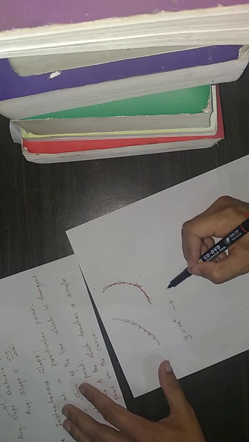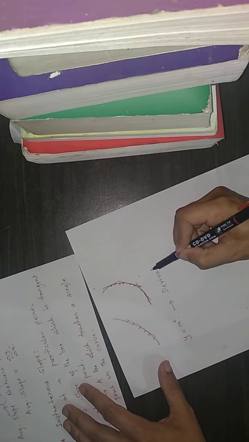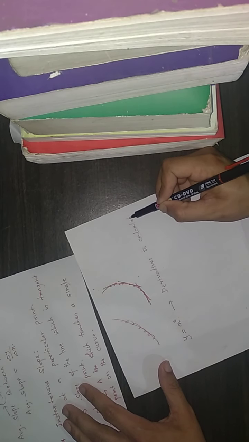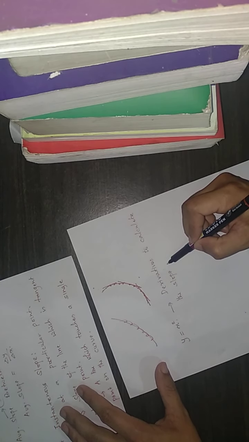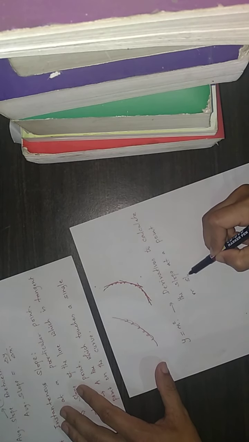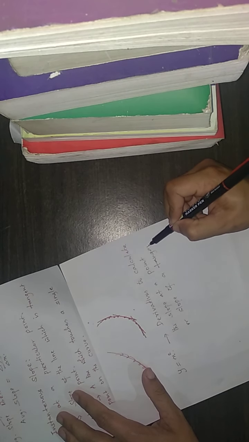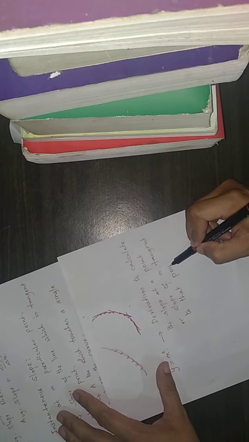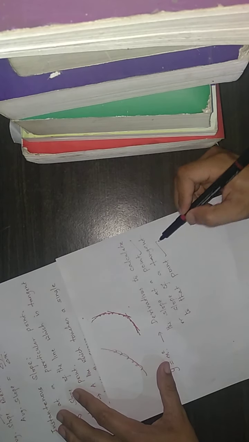For a function y equals x square, you will use derivatives to calculate the slope at a point or the slope of the tangent at that point. So the meaning is the same. You can either say this one or say this one.